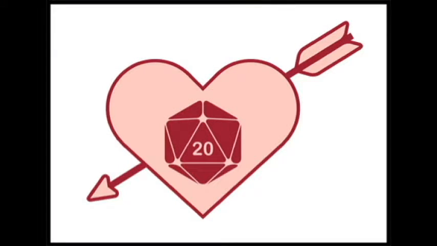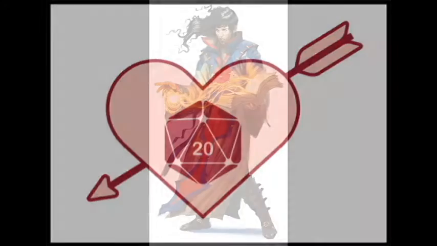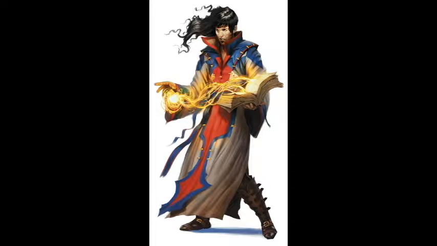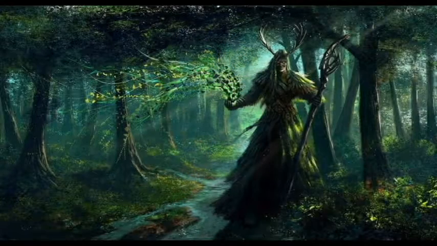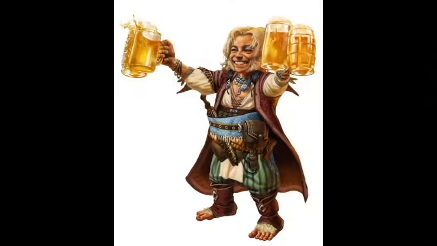Constitution measures your health, stamina, and vital force. Every character should have this be a second or third tier priority for them. Intelligence measures your mental acuity, information recall, and analytical skill, which is important for wizards. Wisdom measures awareness, intuition, and insight, which is important for clerics and druids. Lastly is charisma, which measures confidence, eloquence, and leadership, which is crucial for bards, sorcerers, and warlocks.